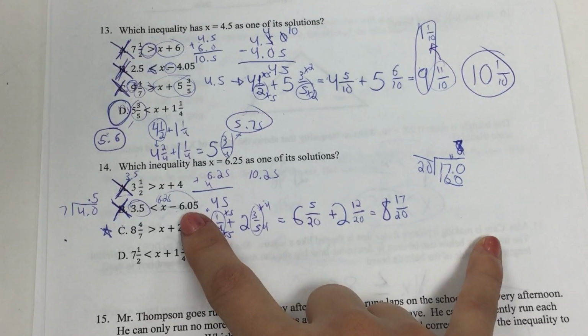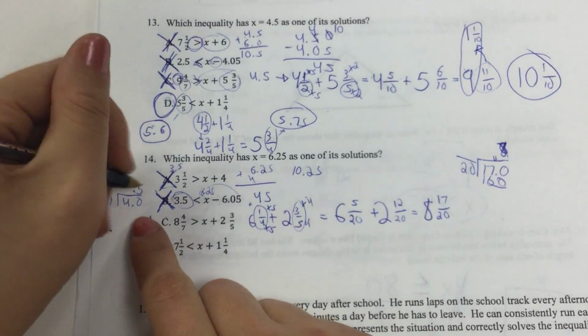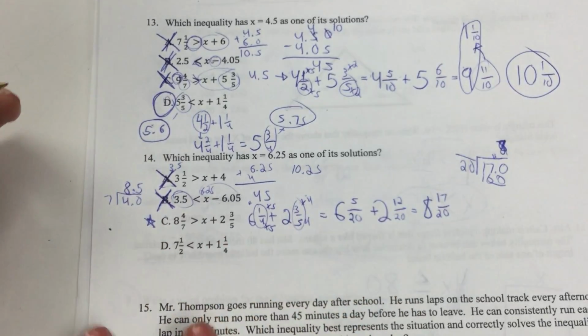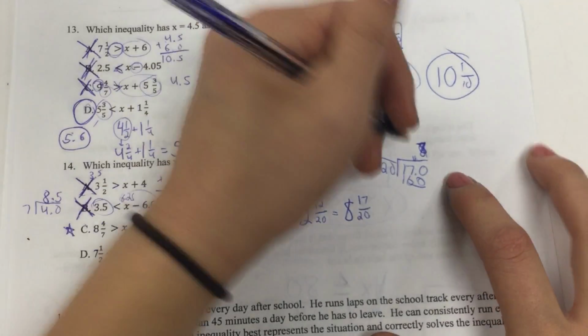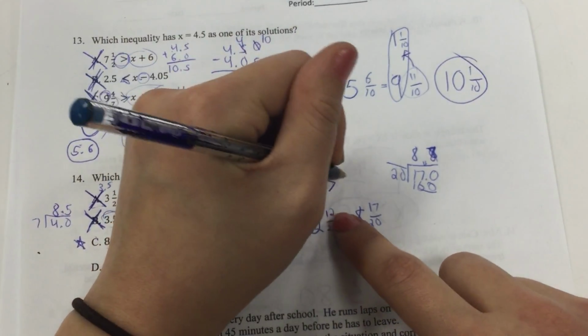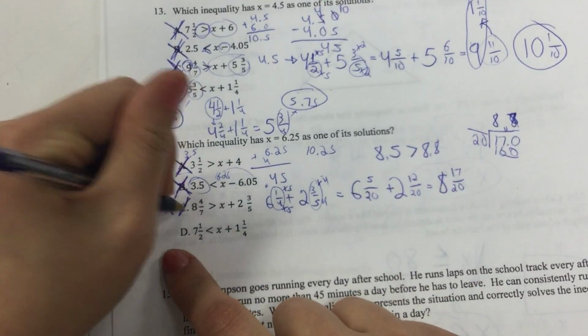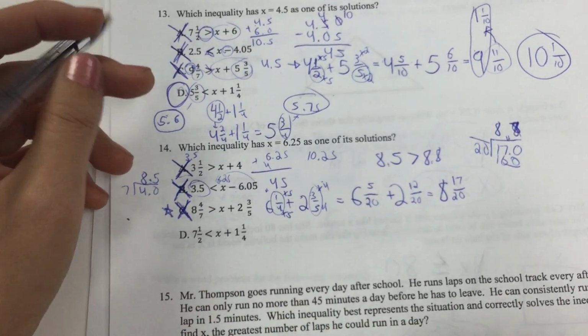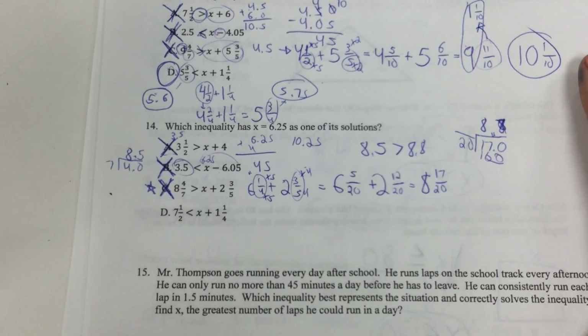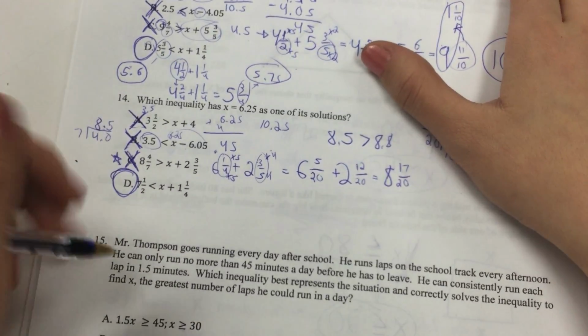Here, let me show you. I basically tried to change these into decimal form. I know that this would be 8 5/10-ish, while this would be 8 8/10-ish. And so this is asking, is 8 5/10 greater than 8 8/10? The answer is no, so I know C is not an option. I know there's a lot of steps, but it's really important that we do all these steps to make sure that we get this. So our only option is D.